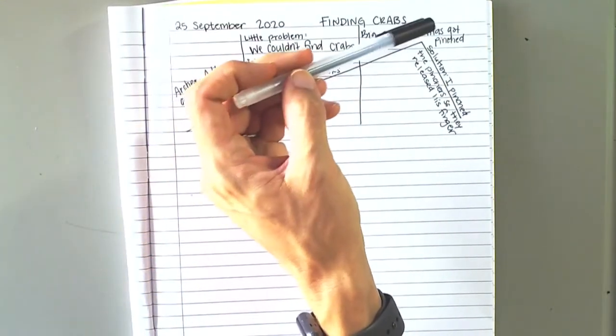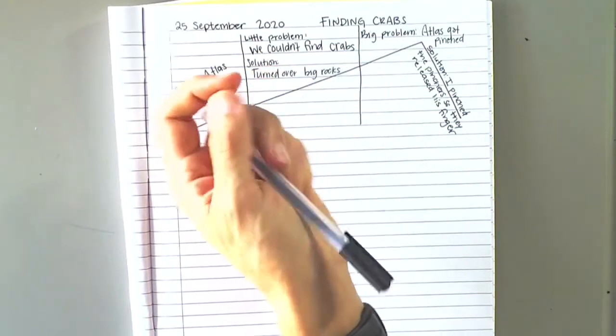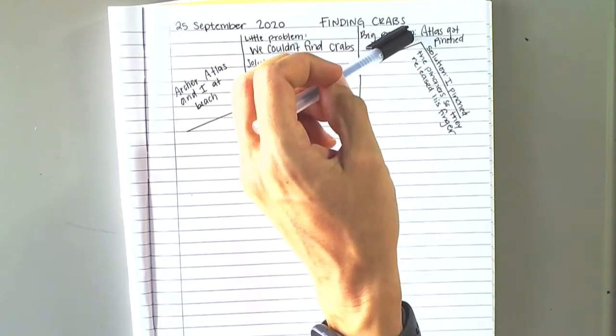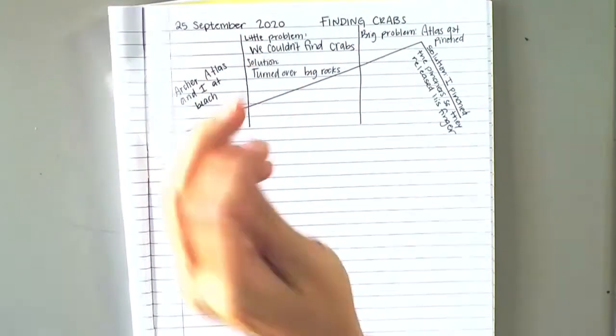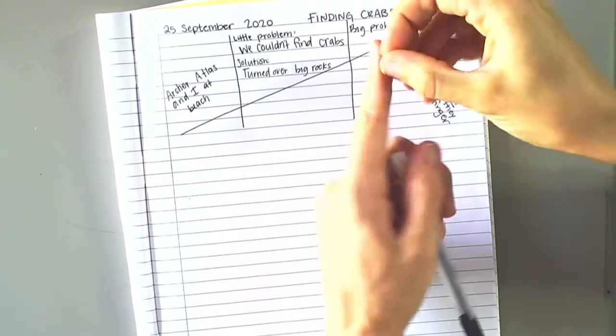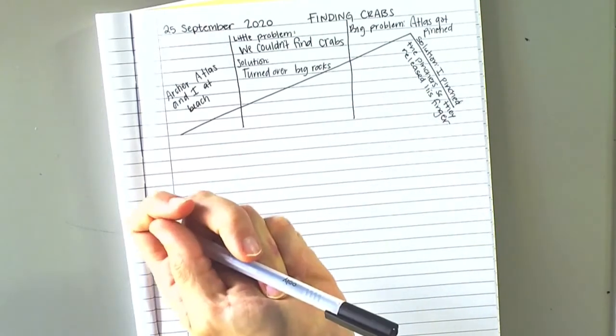And then at the end, Atlas was so excited that he started picking up the crabs and his finger got pinched. This was a big problem, and it was like he was screaming. So this has a lot of emotion in it. And then the solution here is that I pinched the pinchers and kind of dug my fingernail under him so that they finally released his finger.